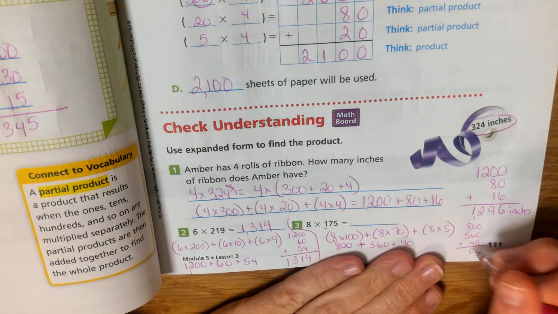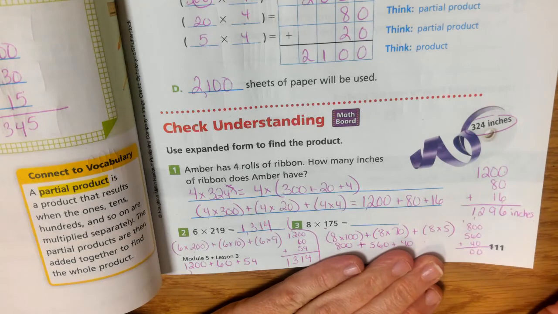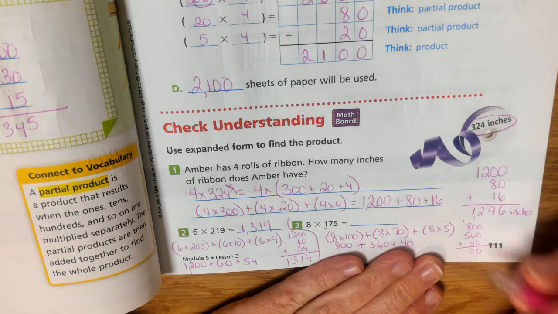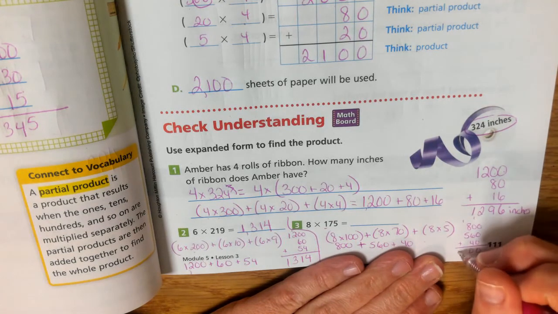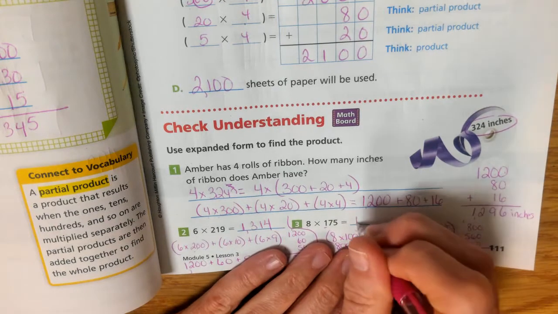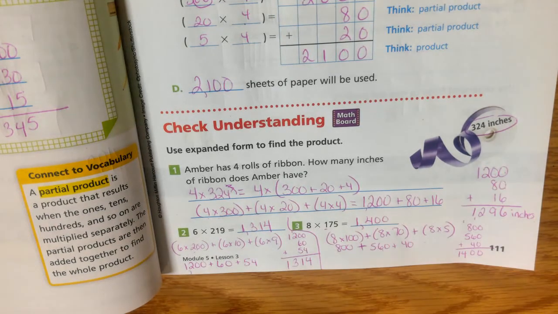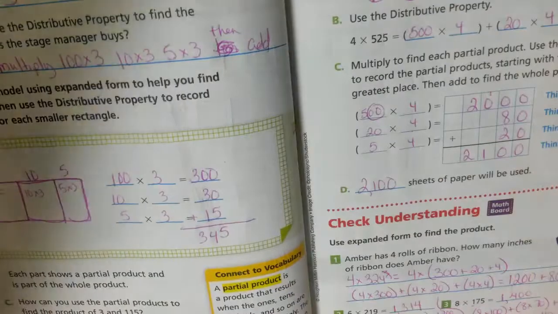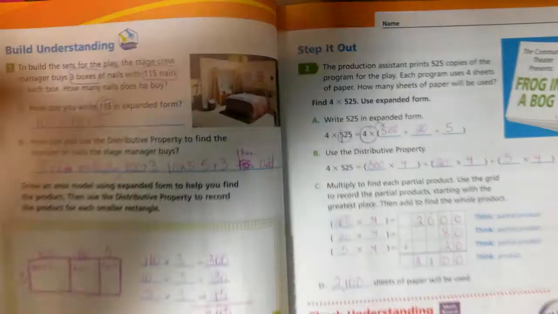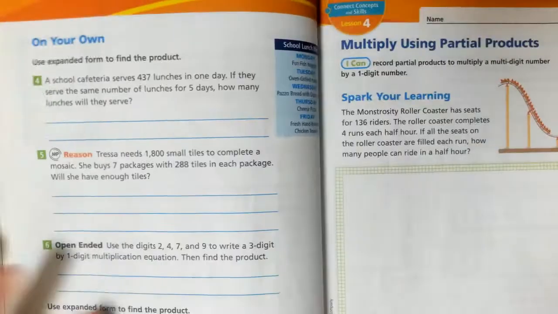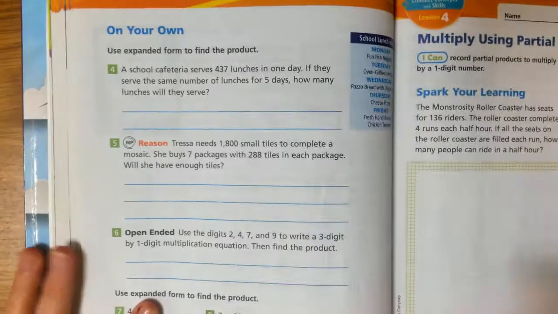6 plus 4 equals 10. Regroup my 1. 8 plus 1 is 9. 9 plus 5 is 14. So I have 1,400. I don't like how they give such tiny space to do those. Really should give a lot more room. Okay, and our last page.